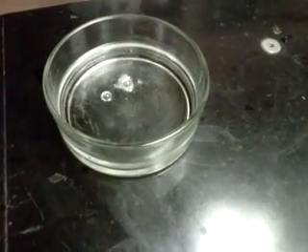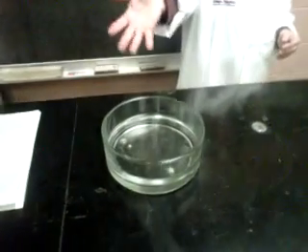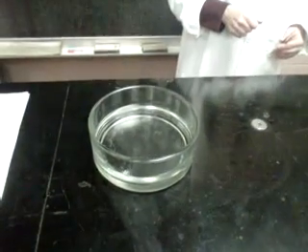Floating. Oh, you guys see that? It's floating. It's sizzling. Now watch out. What do you notice? This is a chemical reaction. So what do we see coming off there? Smoke. And what else do you see happening? Bubbles. Sizzling. Moving around.